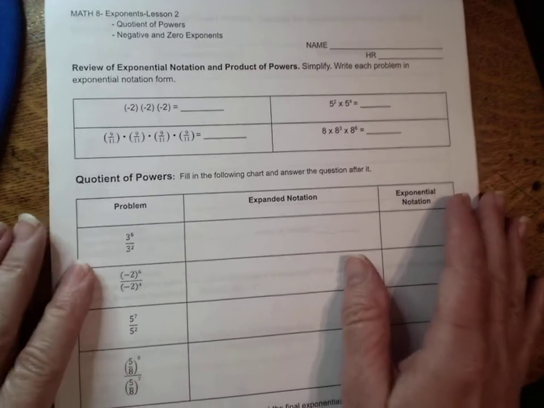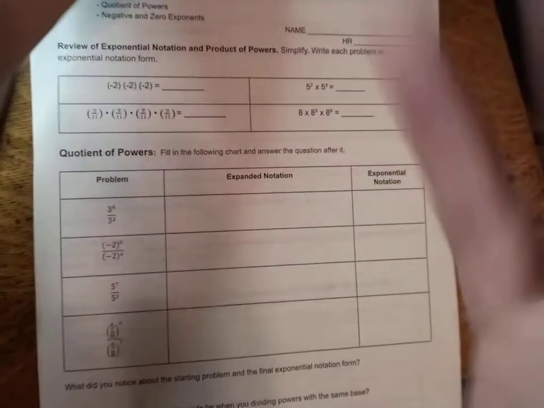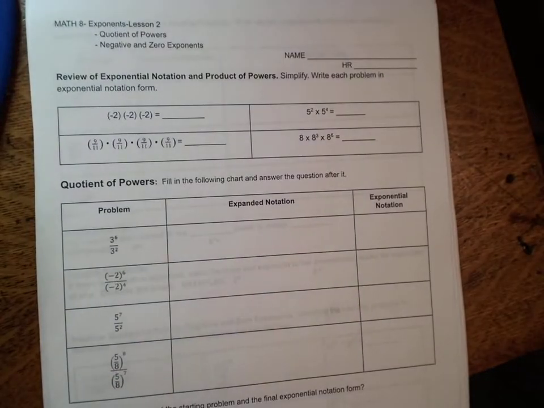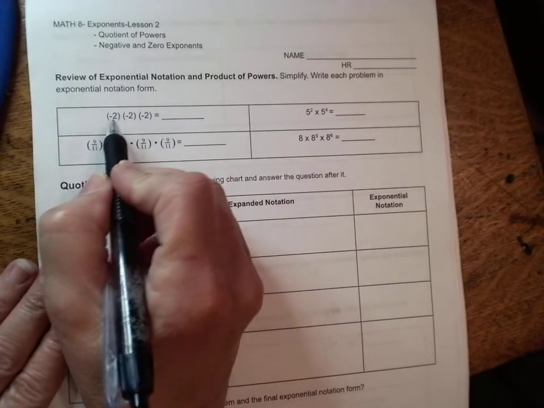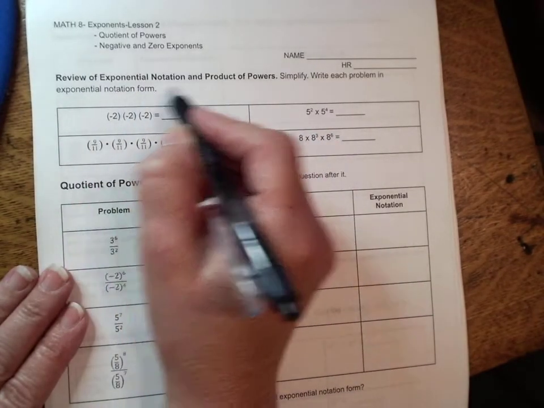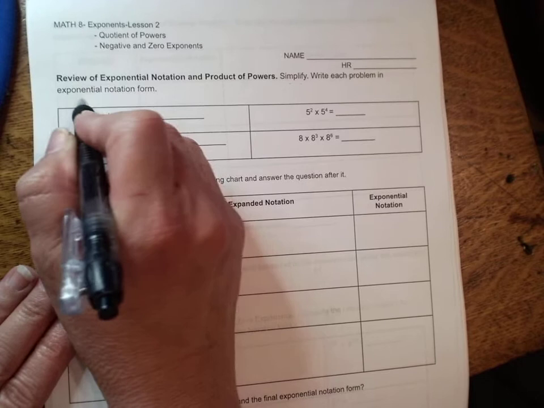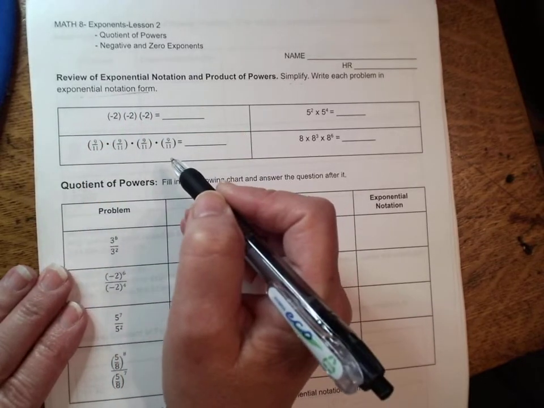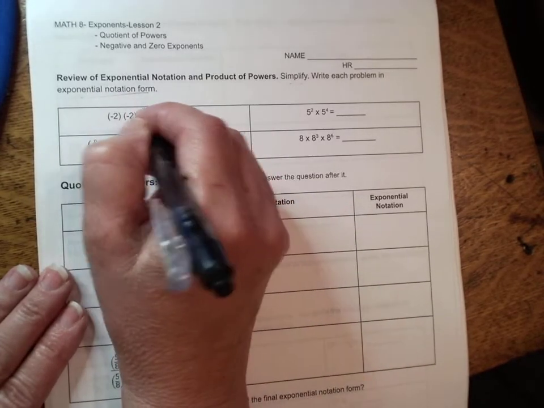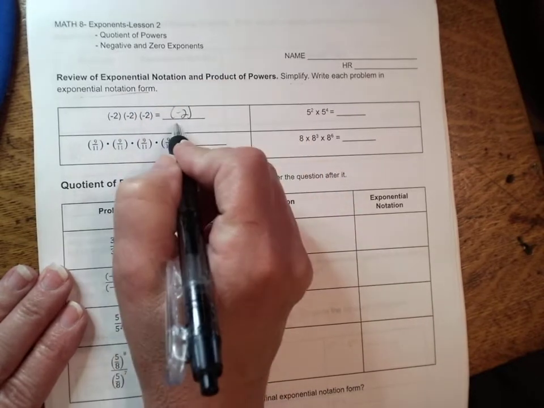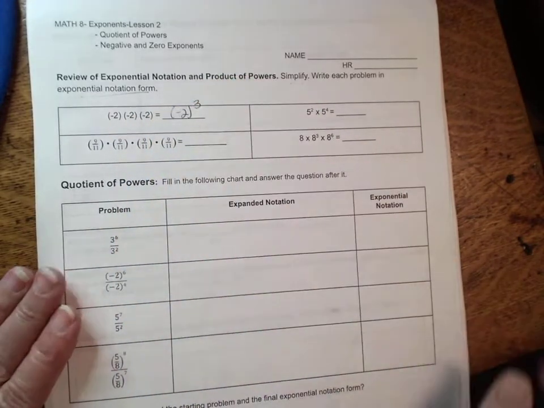So let's go ahead, we have this quotient of powers. Yesterday we worked with product of powers, which means we multiplied. Now this one says simplify, write each answer in exponential notation form. So remember, that's -2, and now you need parentheses: (-2) cubed.